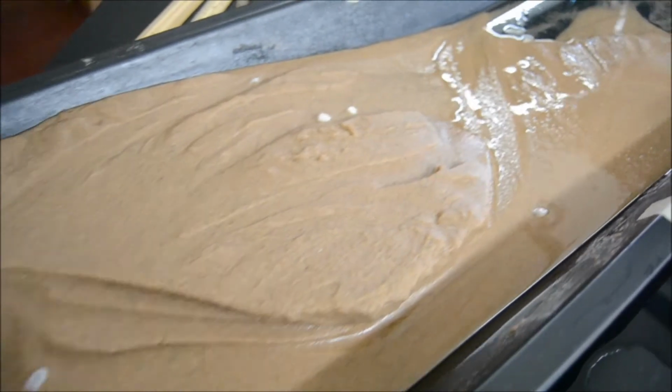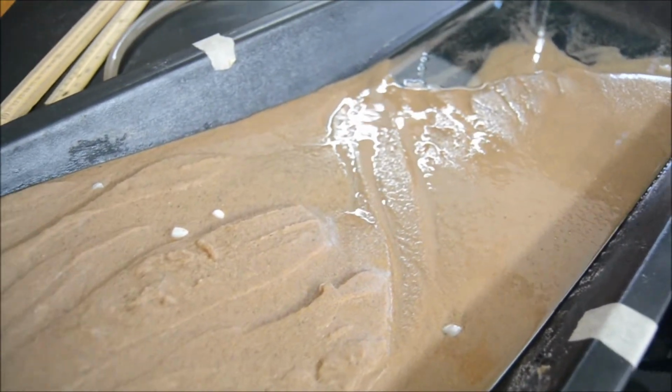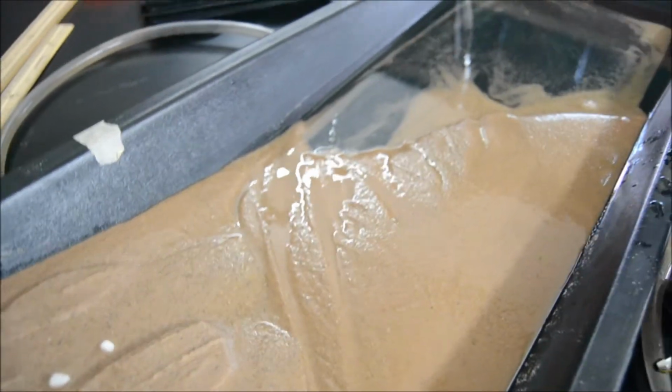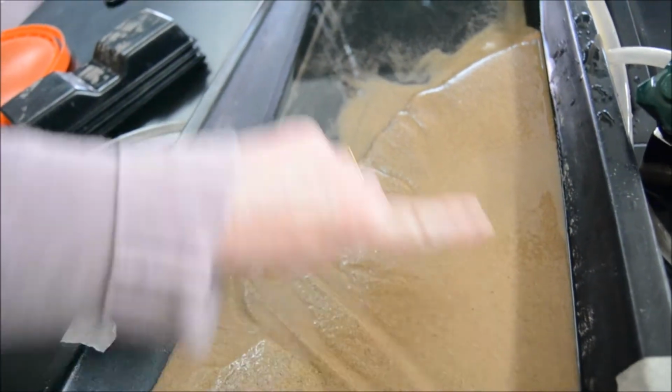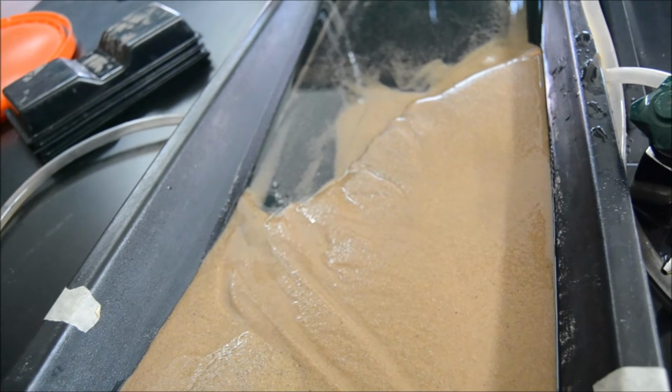Remember, anything below the masking tape is your delta. So here's the beginning. This was the mouth area. Anything beyond is your delta.